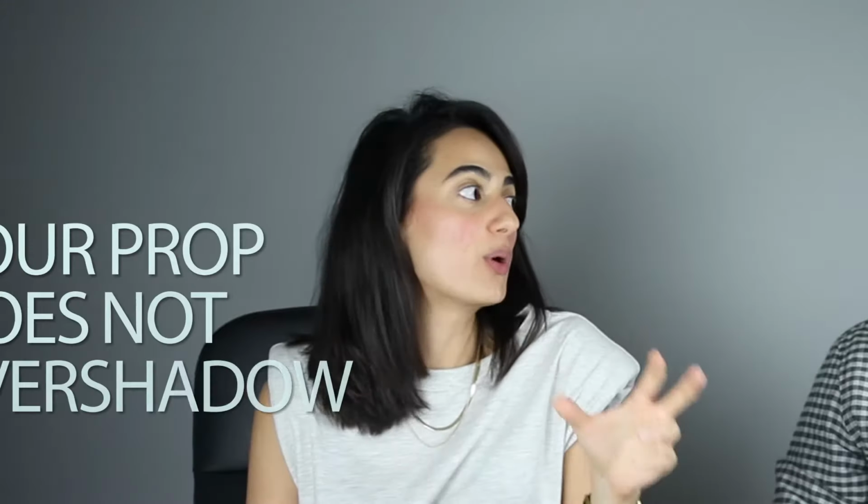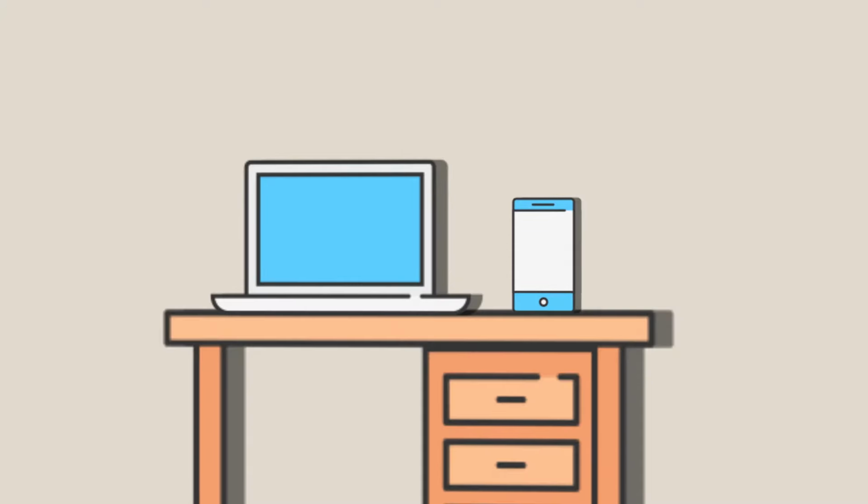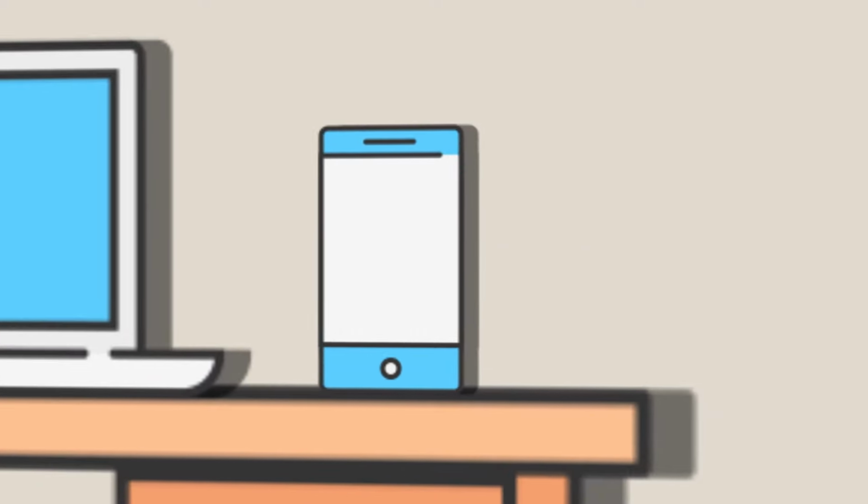Okay, first things first, you want to make sure that your prop does not overshadow your product. Let me give you an example. Let's say you're selling a cell phone and you're using a laptop as a prop. Now, I'm not saying it's a bad prop, it's an excellent one, but it's a tricky prop because it can potentially overshadow your main product, which is your cell phone. So what you can do is use your cell phone in the middle. Centering your product can really help put the focus on your product and not your props.